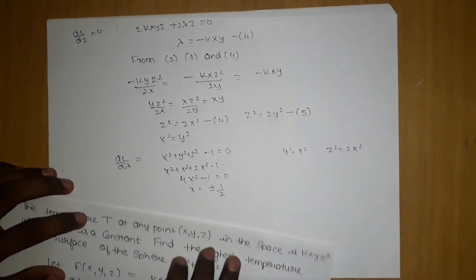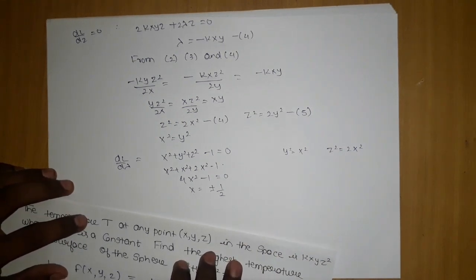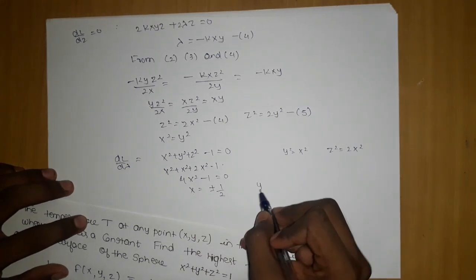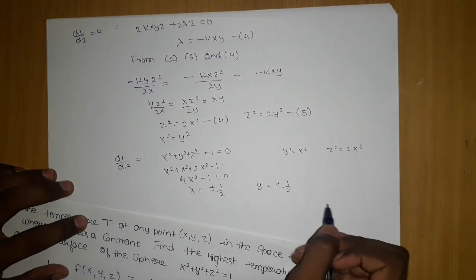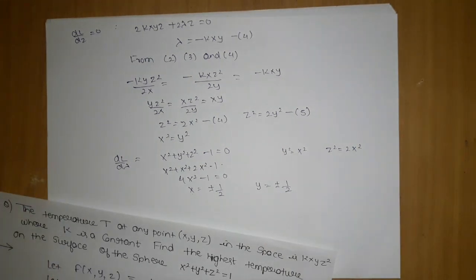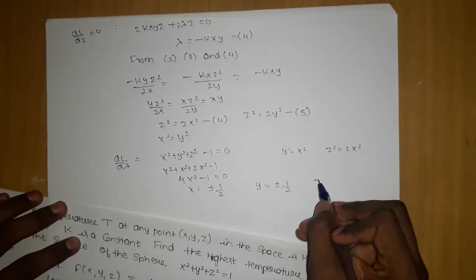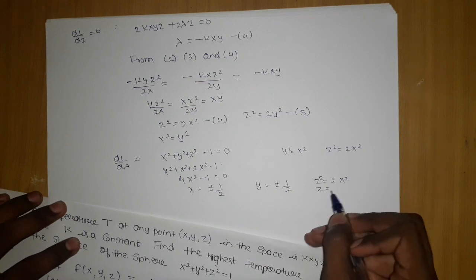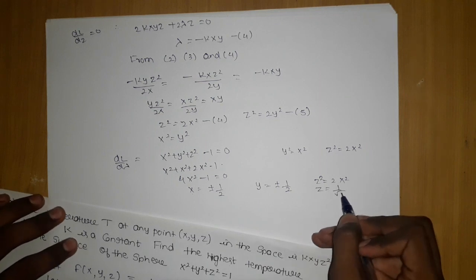Plus minus 1 upon 2. And if x is plus minus 1 upon 2, y will also be plus minus 1 upon 2. And one more thing we can do: z² is twice x², so z will be nothing but plus minus 1 upon under root 2.